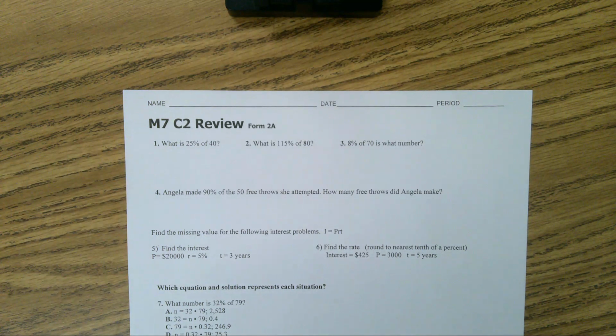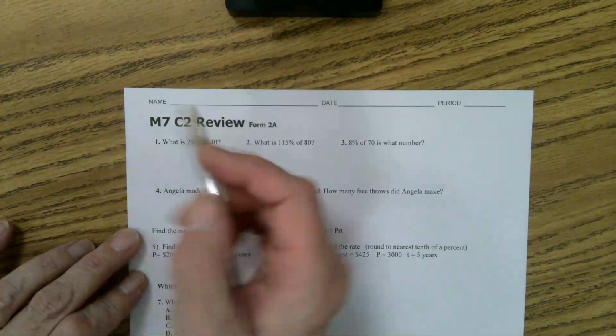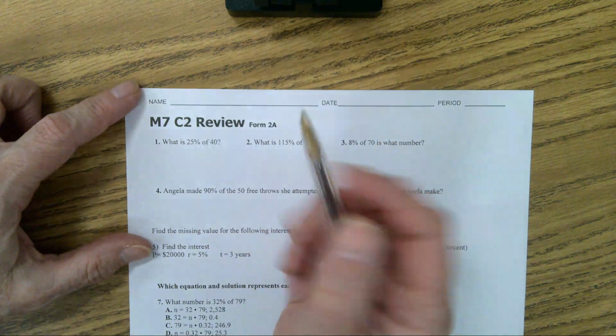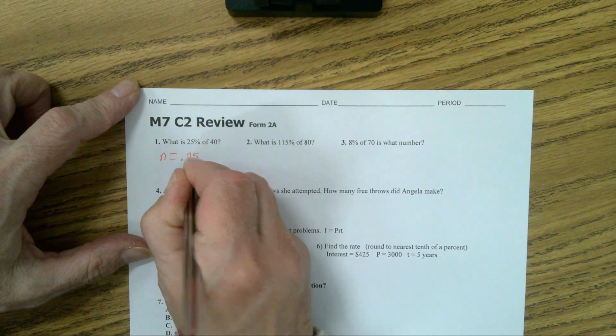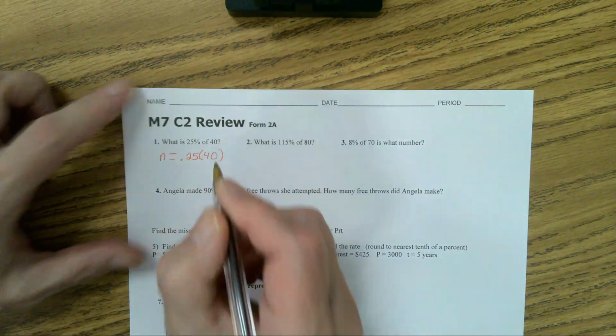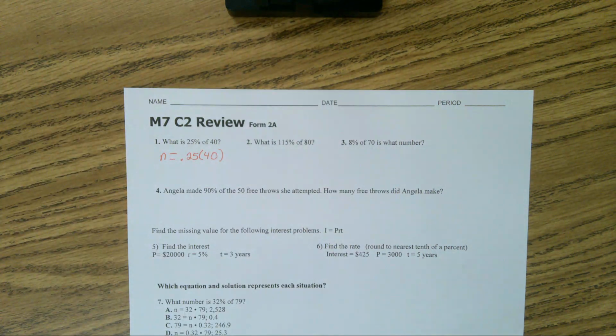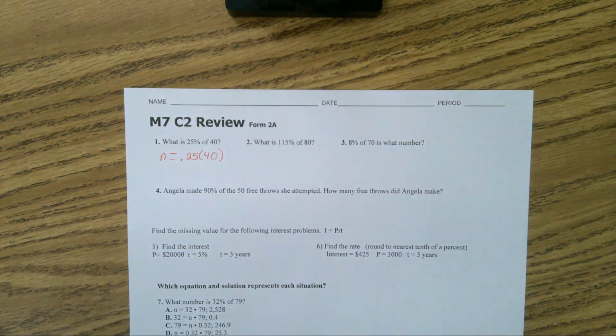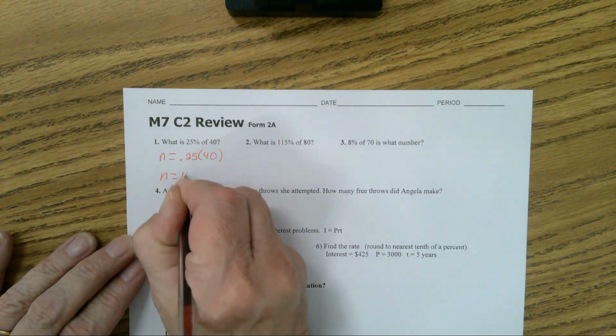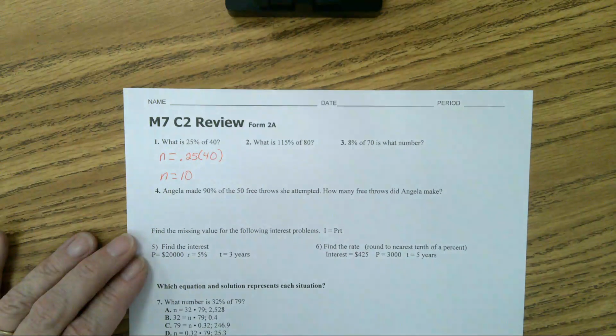Let's look here. It says, what is 25% of 40? If you were doing an equation, n means equals, 0.25, of means times, 40. You would multiply those together, and 25% of 40 is 10. N is 10. So 10 is 25% of 40.